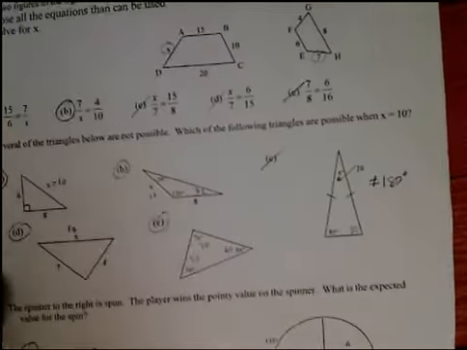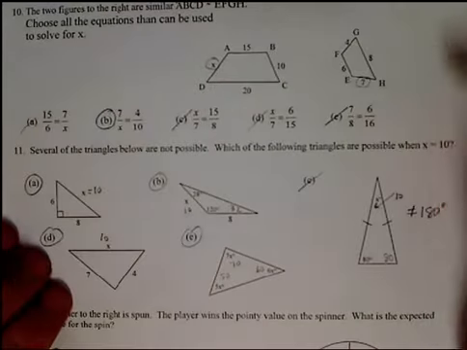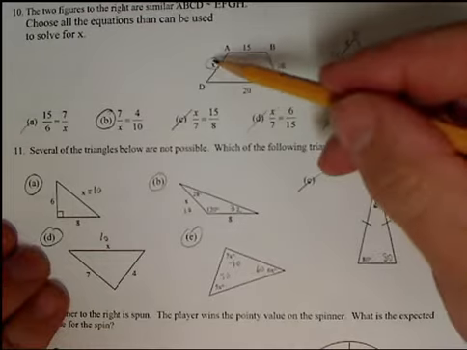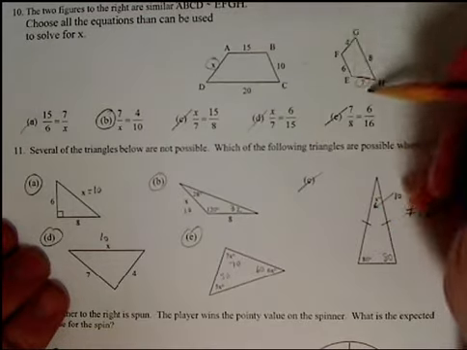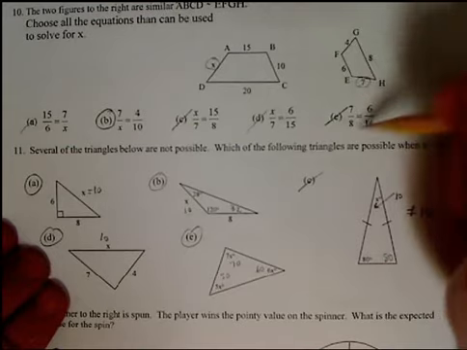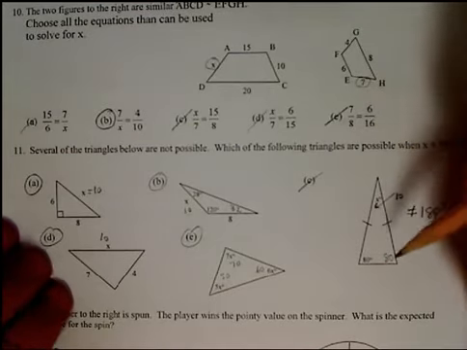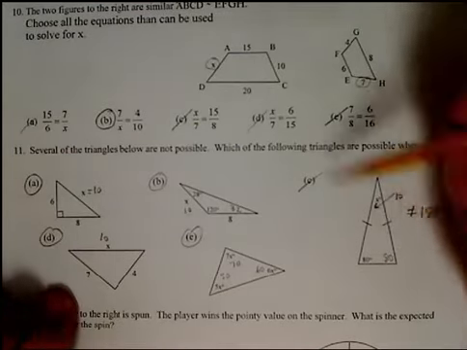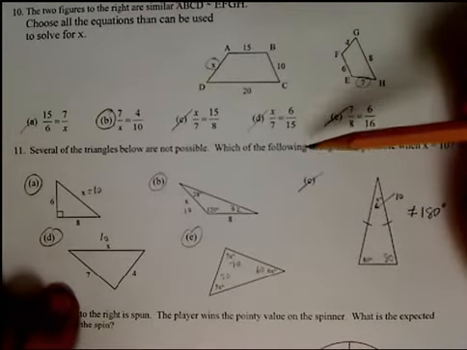Question 10. Okay, so now we have to go through and match up things. First thing I would do is I'd find the x. So x is AD. It matches EH. So x and 7 have to go together. So I can at least get rid of this one because it doesn't even have an x in it. So I matched up those, and I want to solve for x. All the x's were matched with 7. So now I just got to make sure my order's correct.